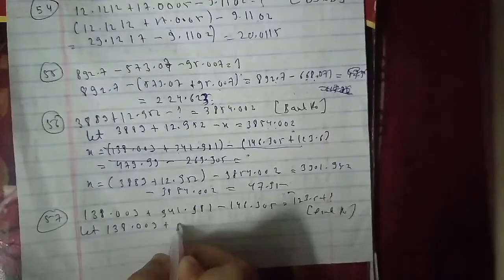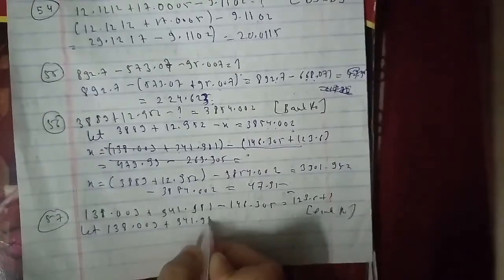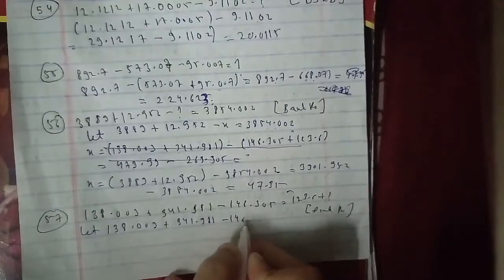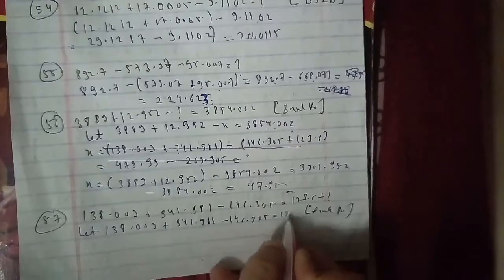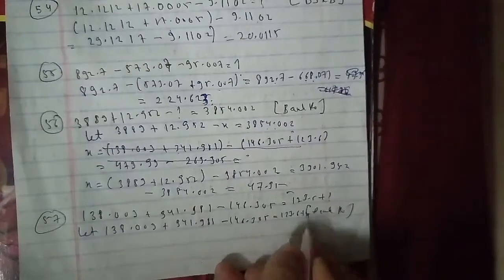Let 138.009 plus 341.981 minus 146.305 equals 123.6 plus x.